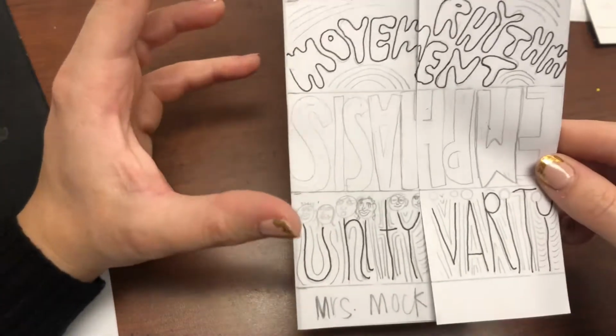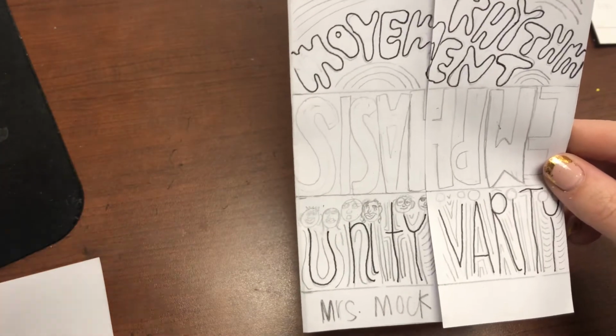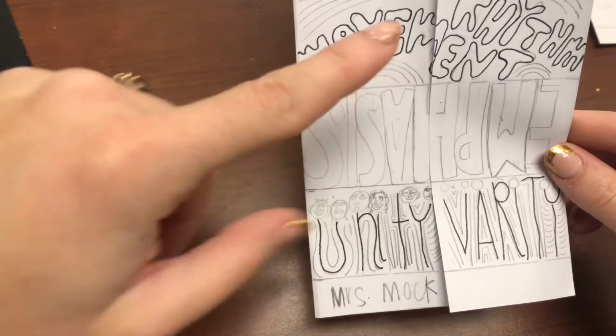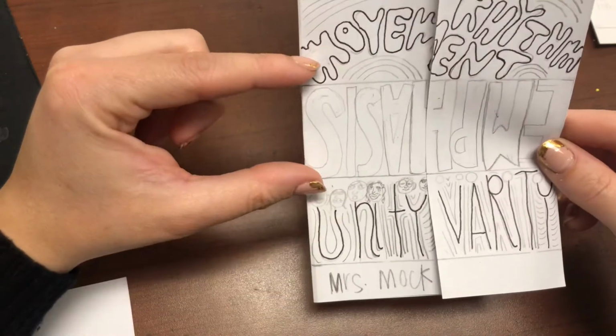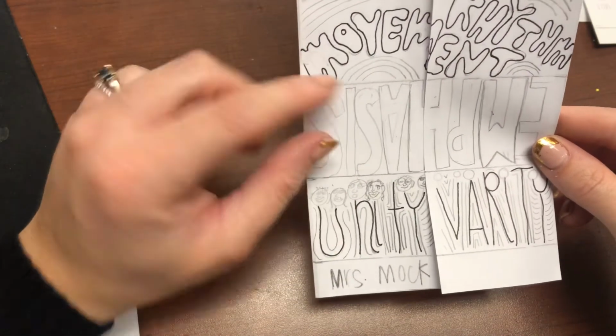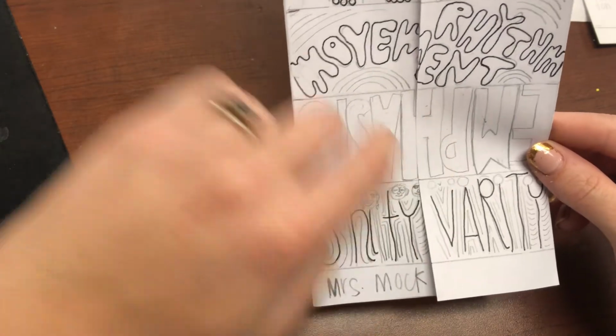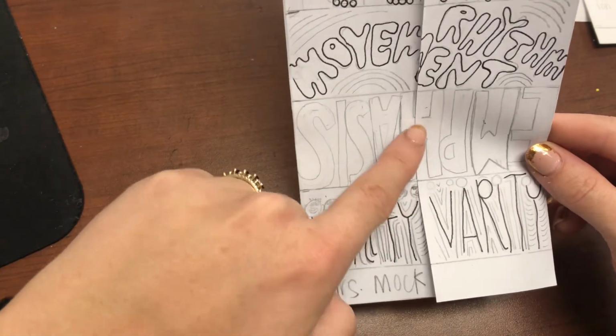Emphasis, for emphasis, that is your focal point. So I have not yet colored mine, but my plan is I did it upside down so it shows more emphasis, so it stands out a little bit more. And then I'm going to color my H a vibrant color so it has a focal point.